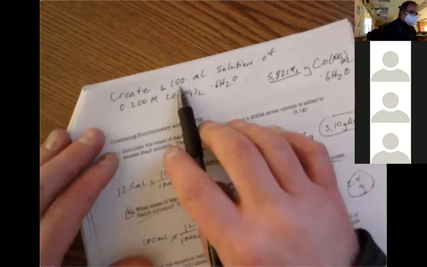I think my group used 0.2 instead of 0.2009, and I did it with 0.2009 because that's how many sig figs you were supposed to round to, and I got 5.8476. So in the end, we're only going to be good to 3 sig figs, right?